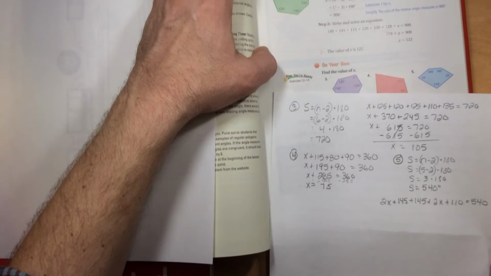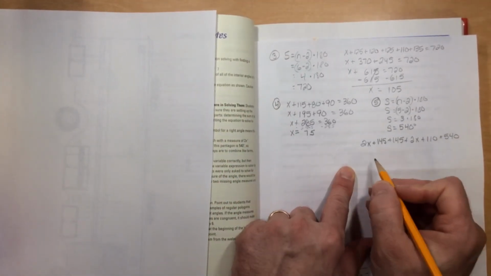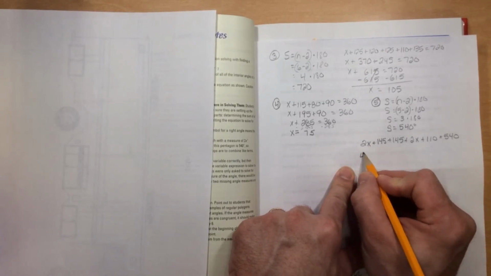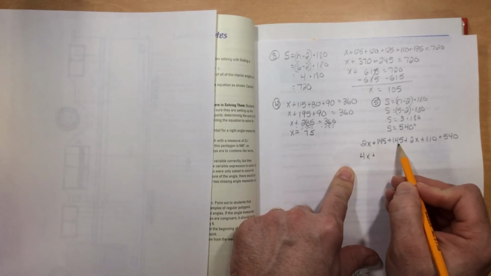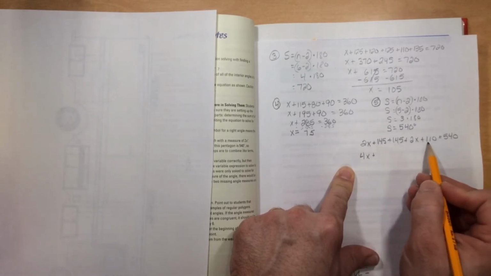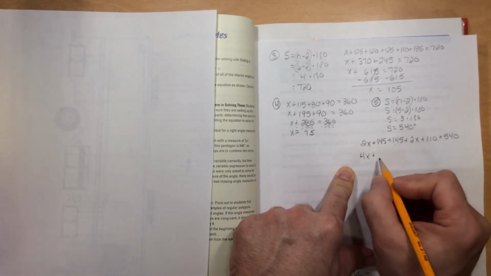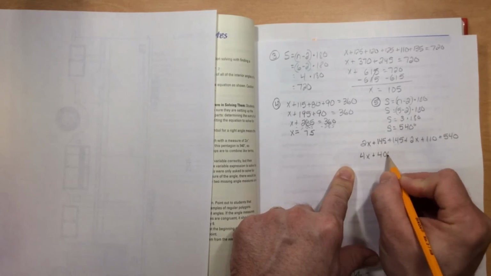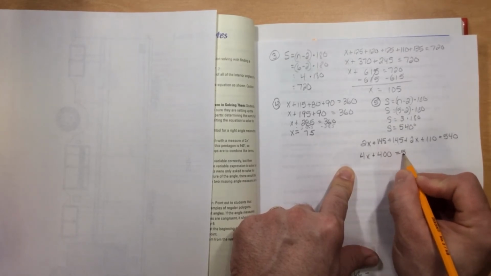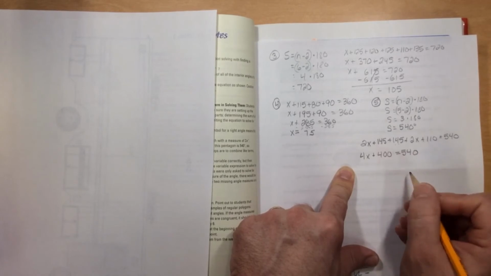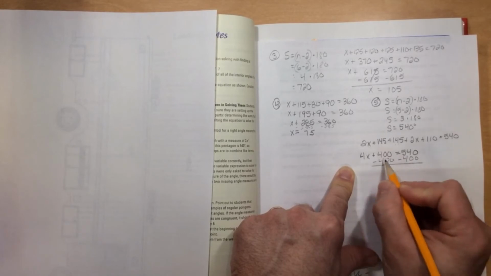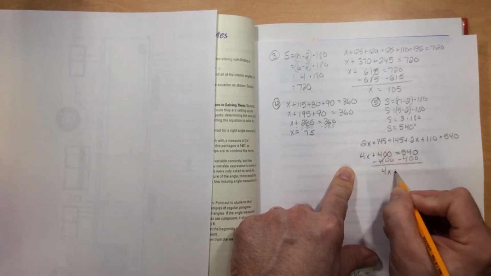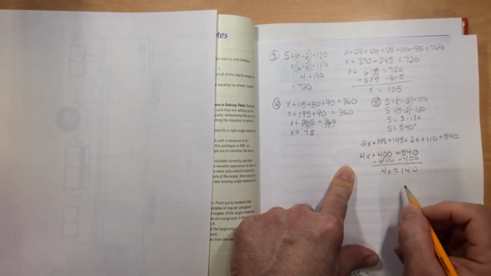Now that I have that written down, I'm going to move this up so we're not falling off the end of the book. And combining like terms here, I have a 2x and a 2x for 4x. 145 and 145 is 290, plus a 110 will be 400. Equals 540. Subtract 400 from both sides. 4x equals 140.